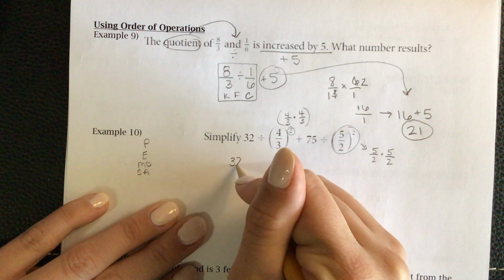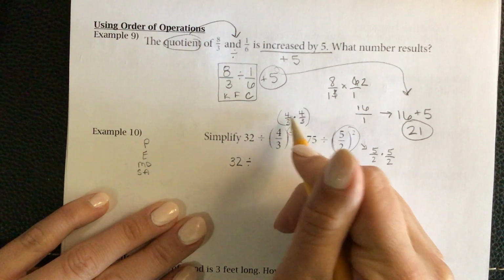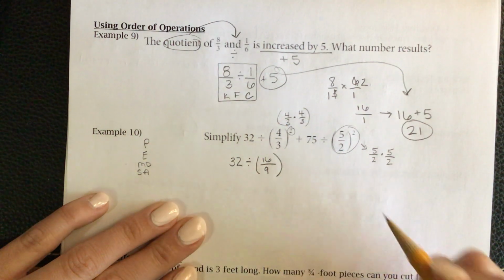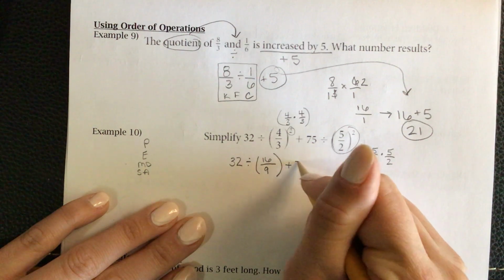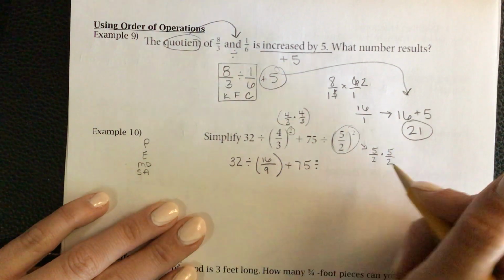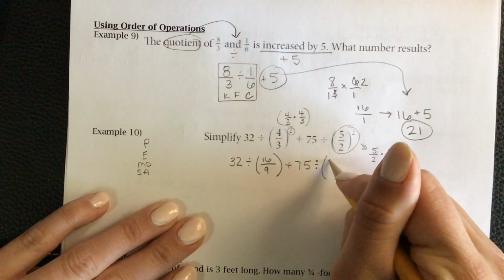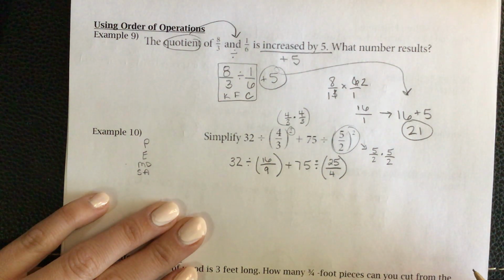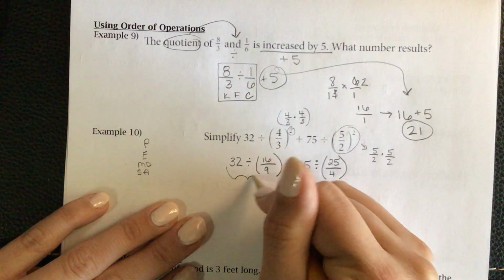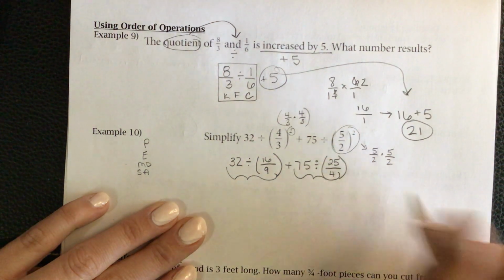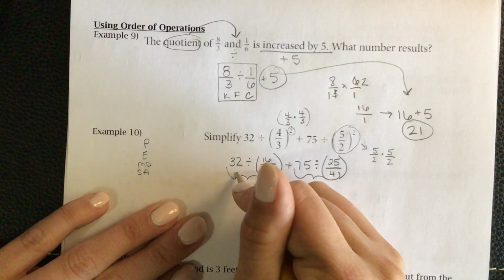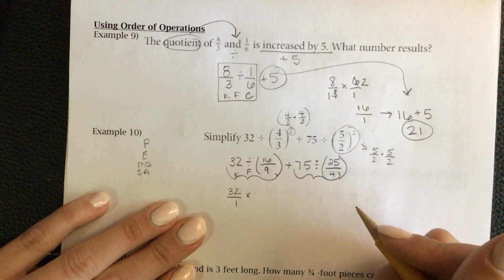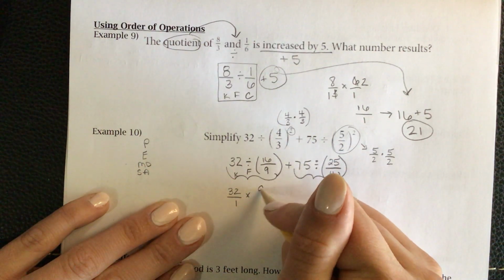So we have 32, we're going to keep that there, and divide it by. What is 4 times 4? We get 16, and 3 times 3 is 9. Plus 75 divided by, and now we have 5 times 5 is 25, and 2 times 2 is 4. So we're going to do each set of the division because those are next, and we start at the left. So we're going to start with this one and do our keep, 32 over 1. We're going to flip our sign to multiply, and we're going to change 16 over 9 to 9 over 16.